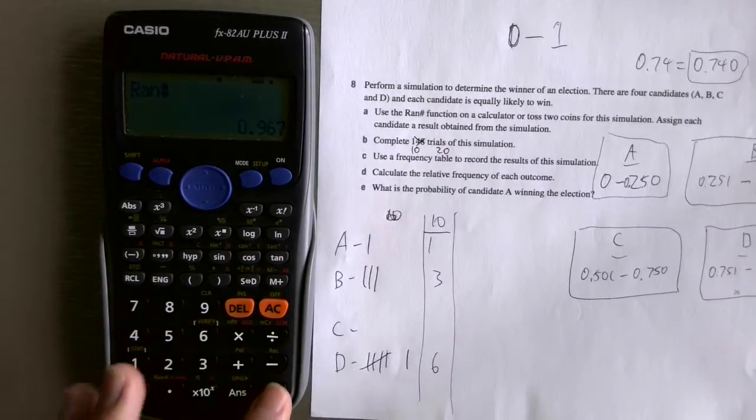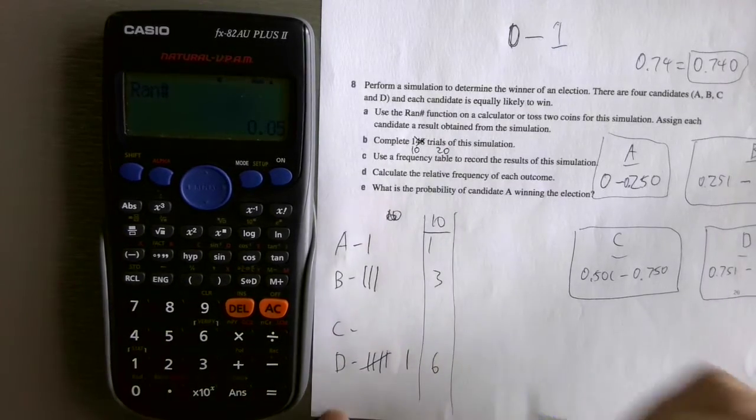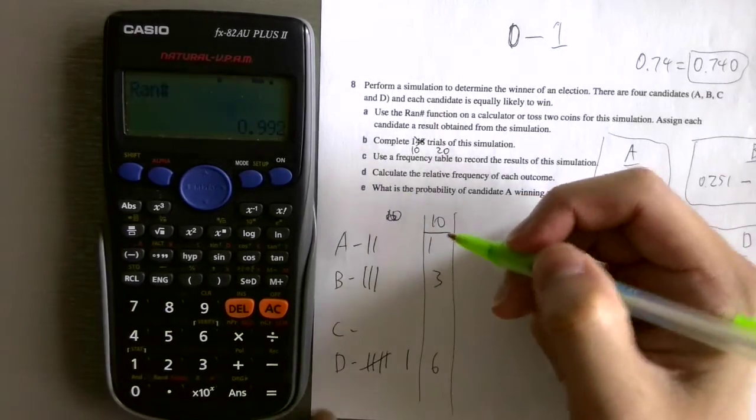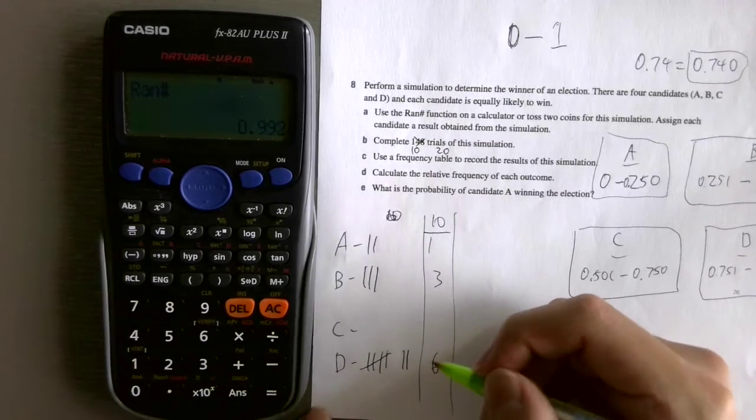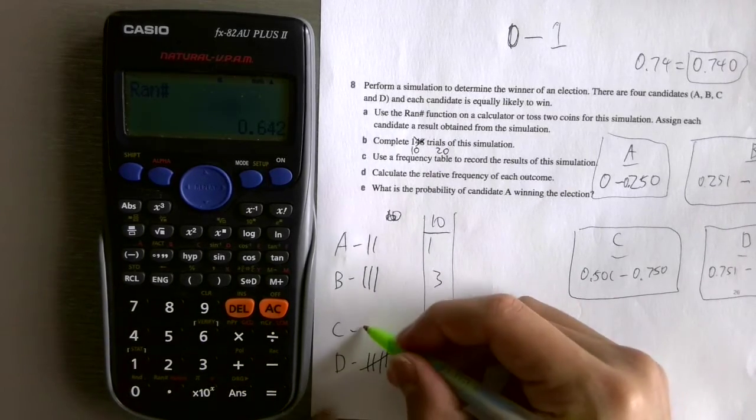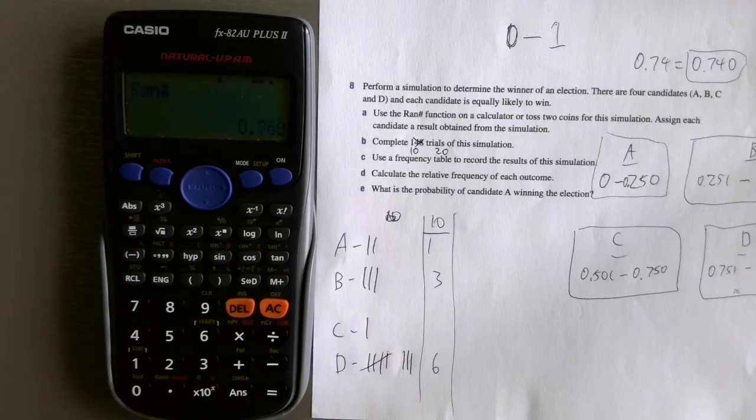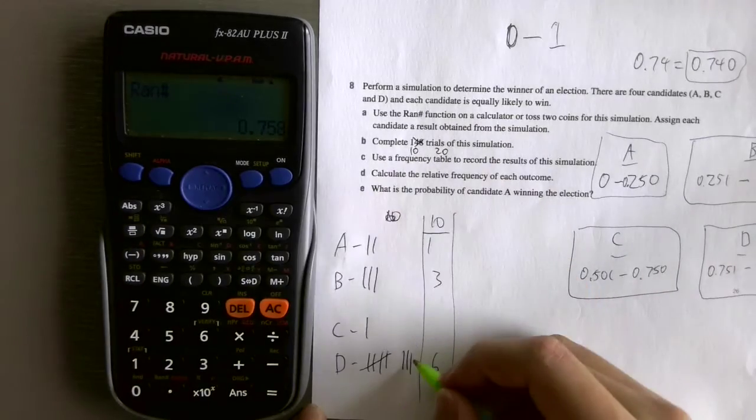So let's keep going. Let's do another 10. 0.05, 0.92, 0.93, 0.642. Okay, finally C is on the board. 0.758, oh, so close.